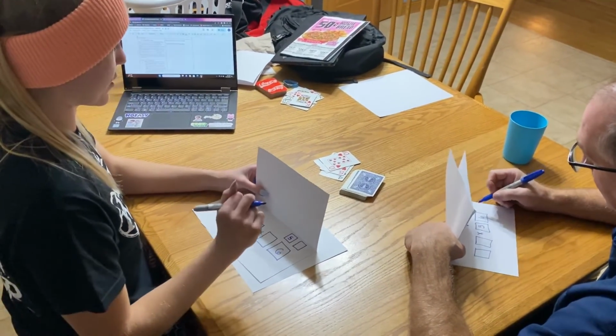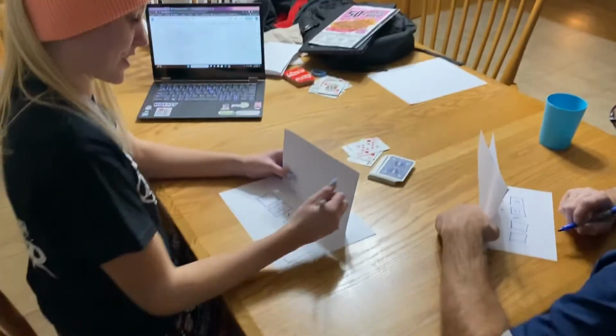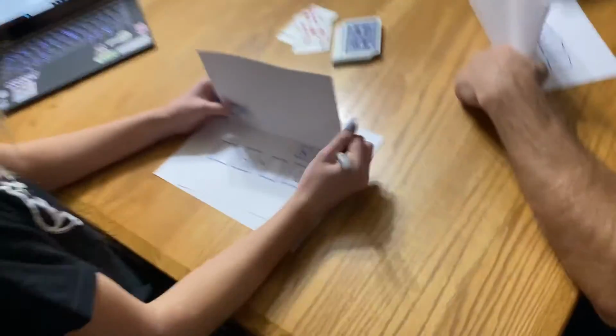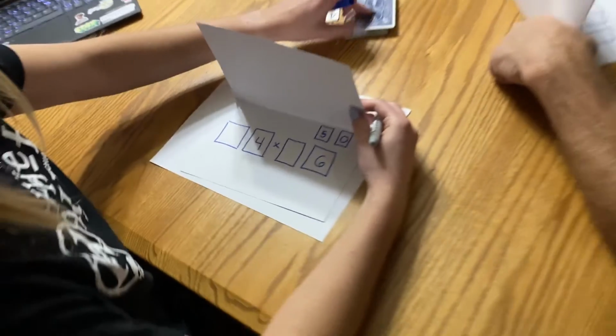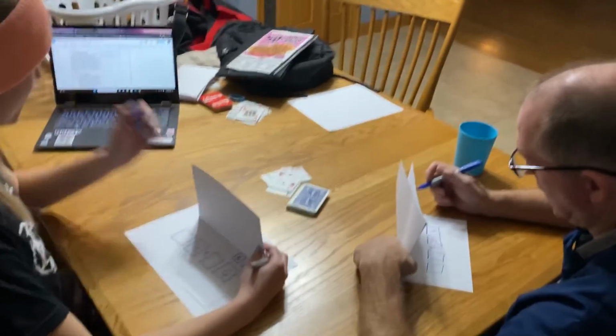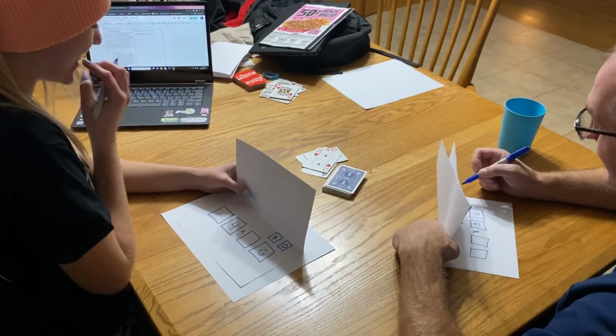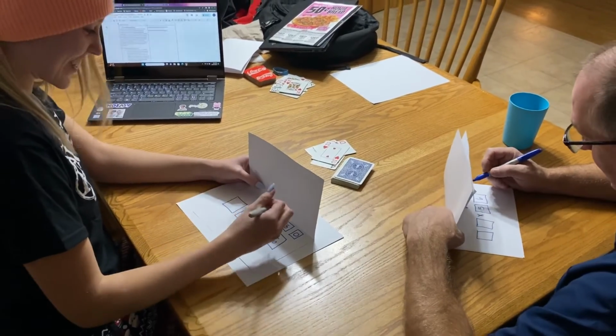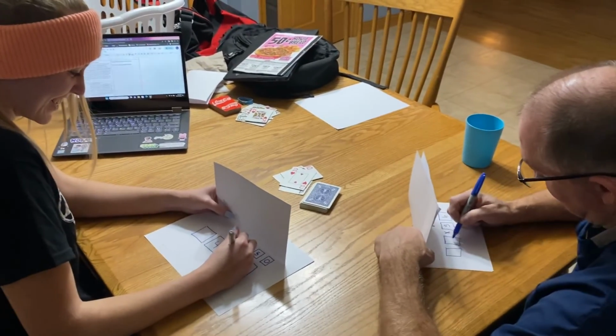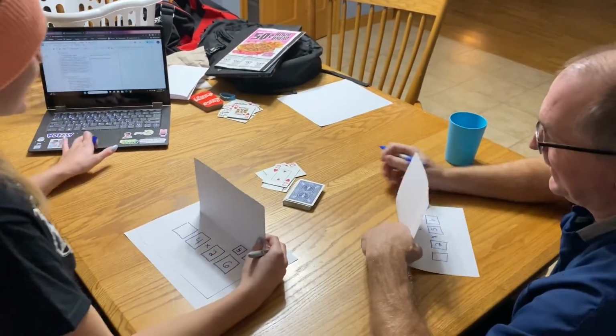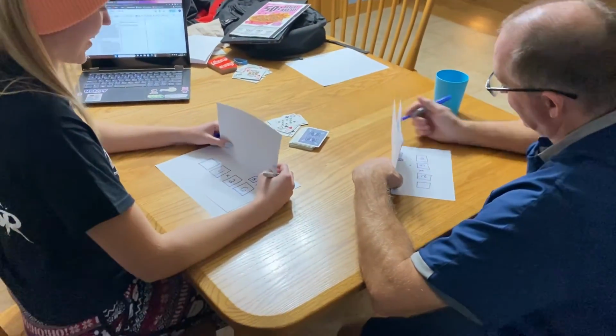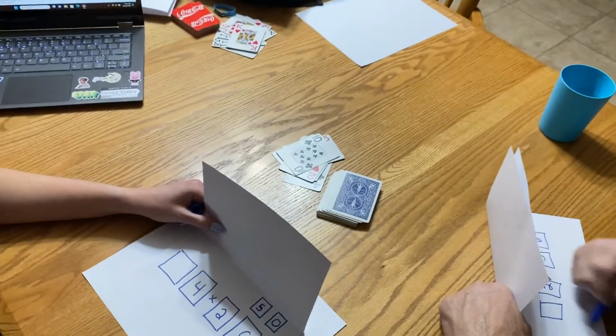We're playing a version where tens are zeros. So I'm going to want that right there. Ooh, that's bad. That's not good. I'm going to have to do that. Oh no. That's really bad.